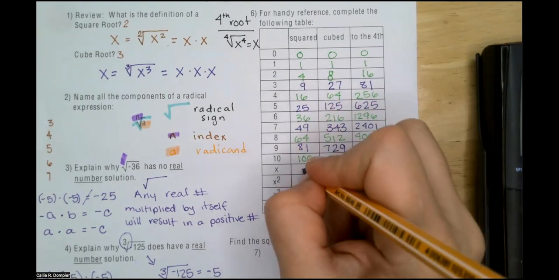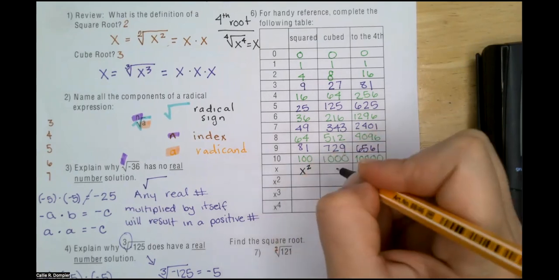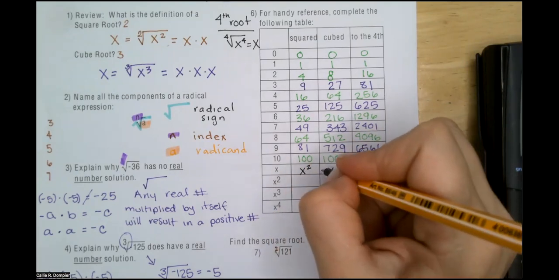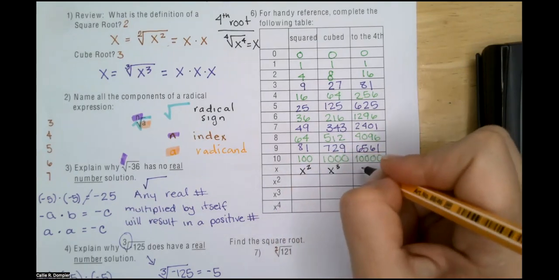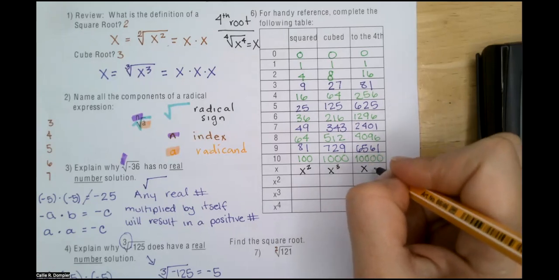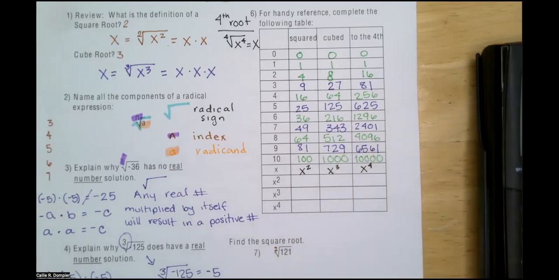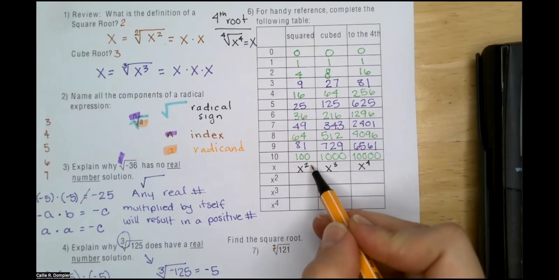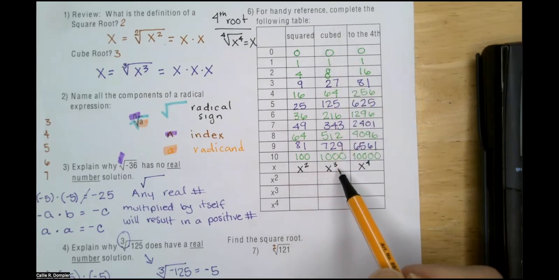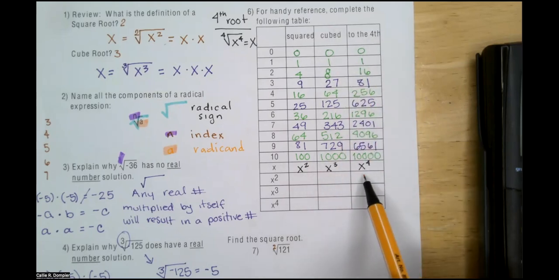If you imagine it, it is just x times x. X cubed is x times x times x. X to the 4th is just x times x times x times x. Good. So we know that those are the symbols. The squared symbol is to the 2nd power. Cubed symbol is to the 3rd power. 4th symbol is to the 4th power, right?